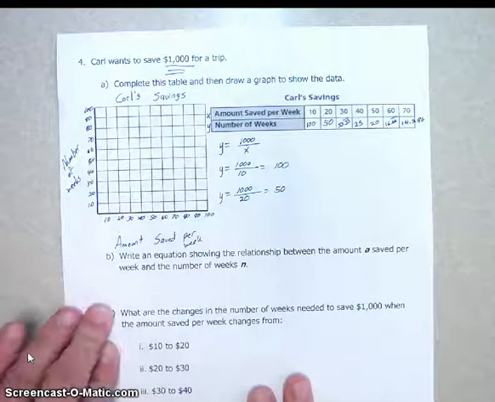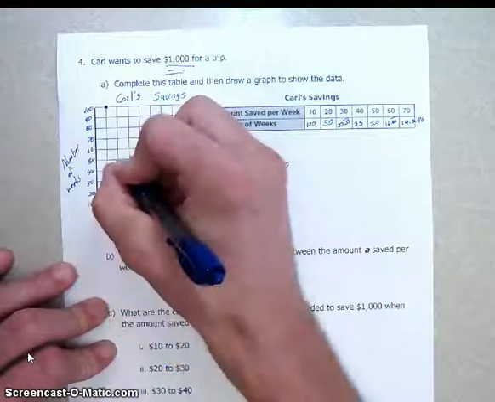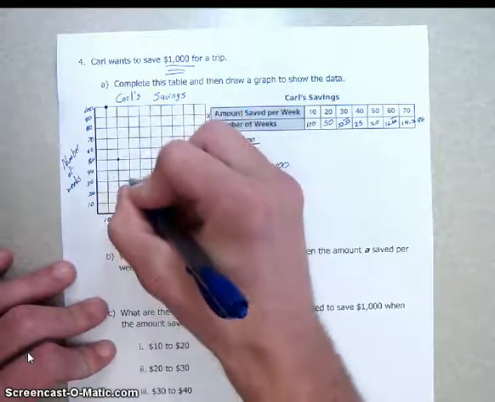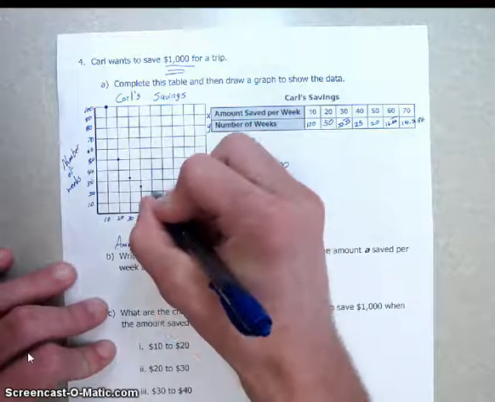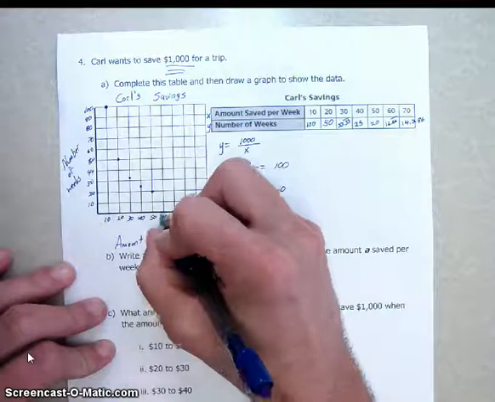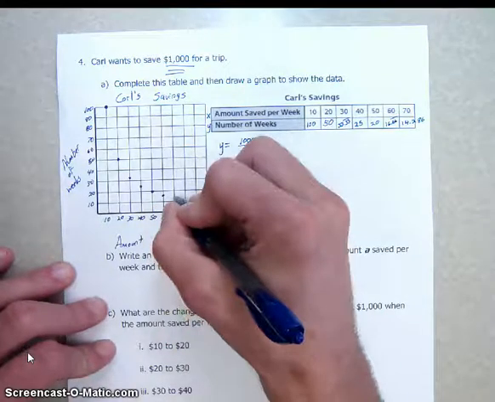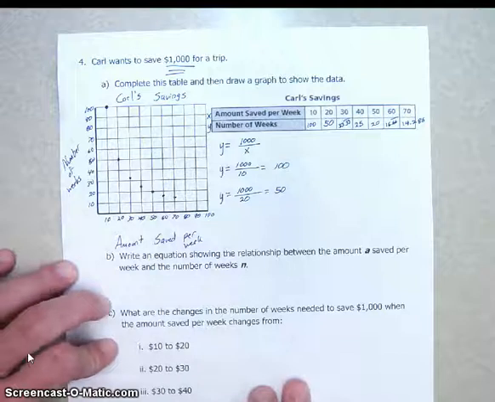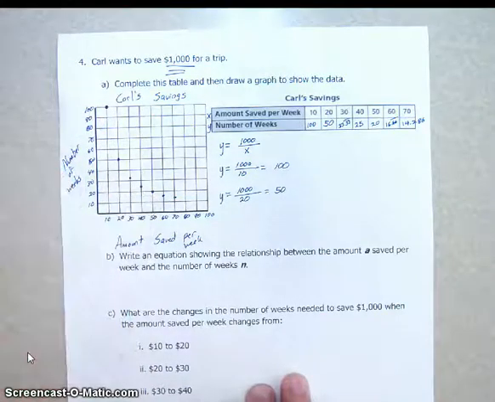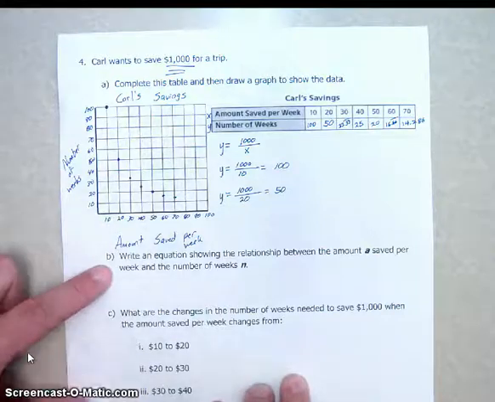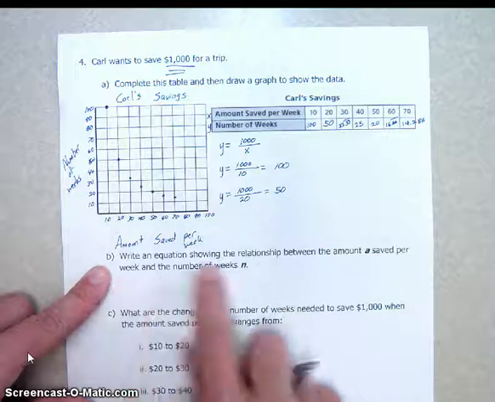And then we're ready to plot our points. At 10 we are at 100, at 20 we're at 50, at 30 we're at 33.3, at 40 we're at 25, at 50 we're at 20, at 60 we are at 16.66 repeating, and at 70 we're at 14. Looking at your data points, you can see we have that curve of an inverse relation. Now, question B says, write an equation showing the relationship between the amount A saved per week and the number of weeks N.